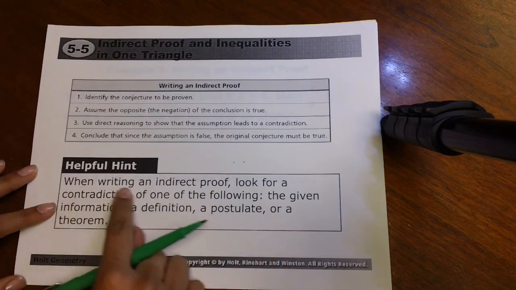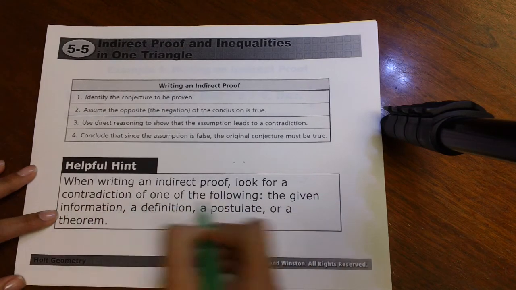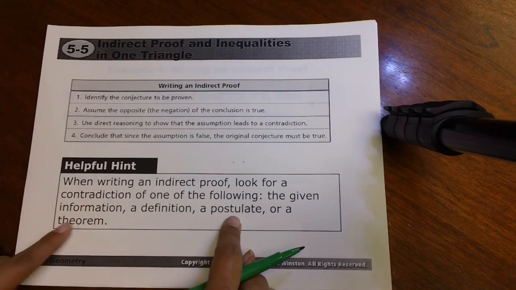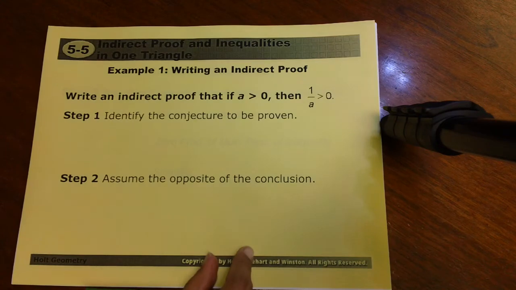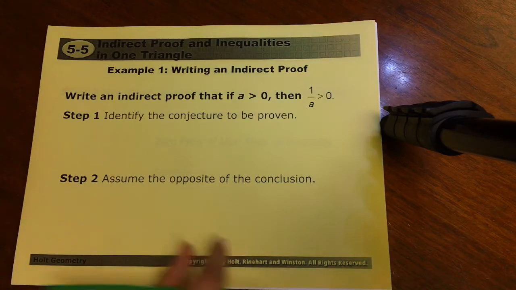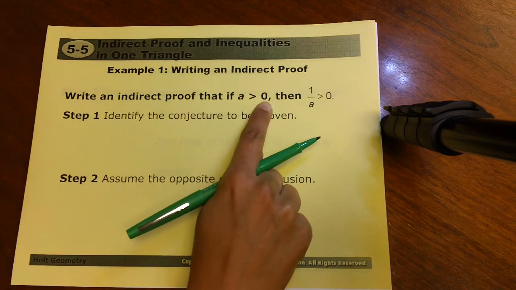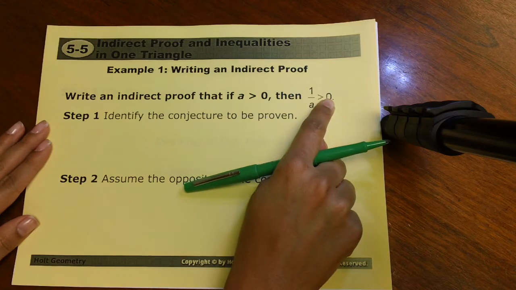Here's a hint. It says when writing an indirect proof, look for a contradiction, one of the following. Either you're going to contradict the given information, the definition, a postulate, or a theorem. Here's our first example. You're going to write an indirect proof that says if A is greater than 0, then 1 over A is also going to be greater than 0.